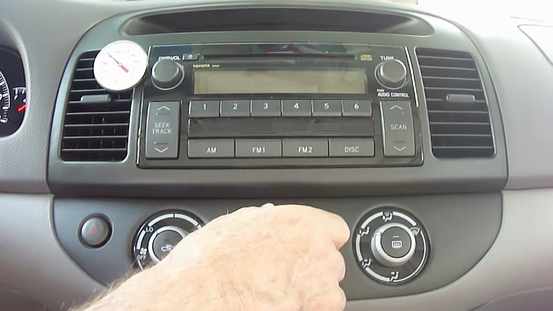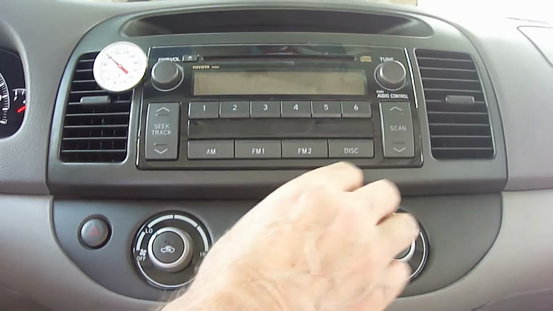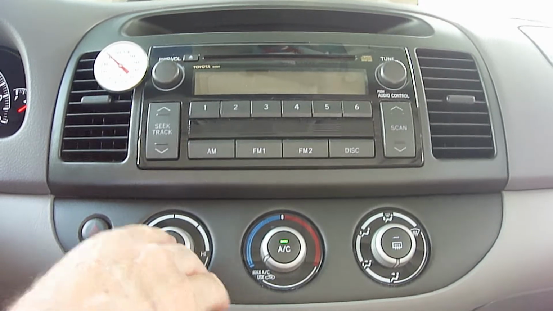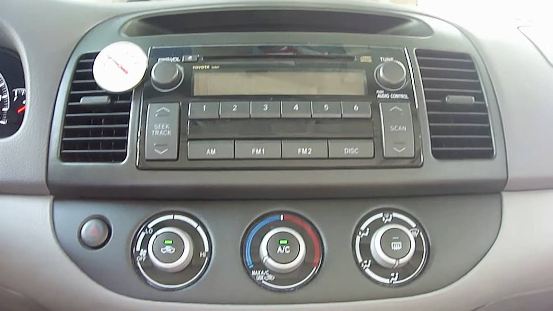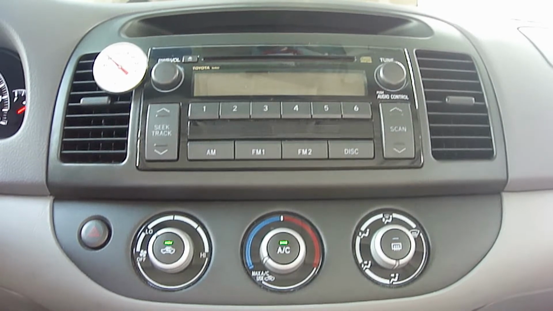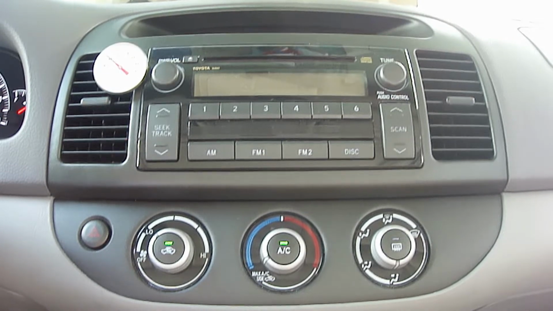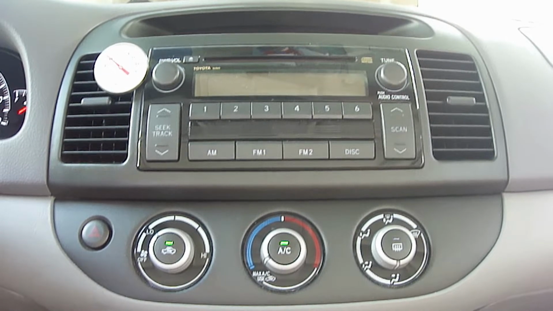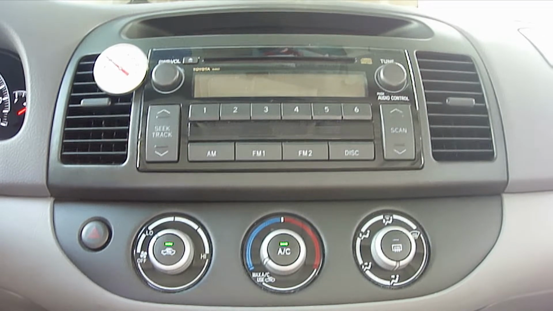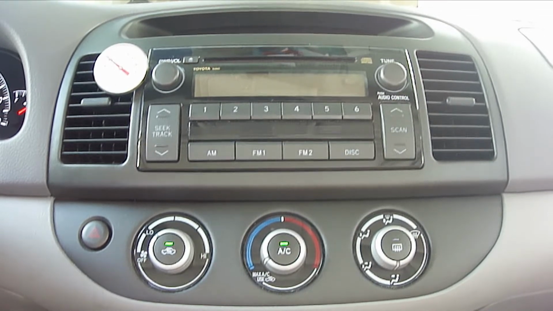conditioner, set it to maximum cold, turn the airflow selector to the vent position, and turn the air recirculation to the on position. When performing this, the vehicle should not be in direct sunlight. Again, the ambient air temperature should be at or above 55 degrees Fahrenheit or 13 degrees Celsius or warmer. However, if it's going to be a really hot day, do not add refrigerant during the heat of the day. Instead, add it in the morning or in the evening when it's cooler.